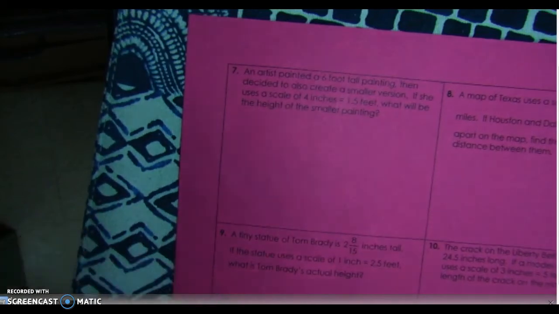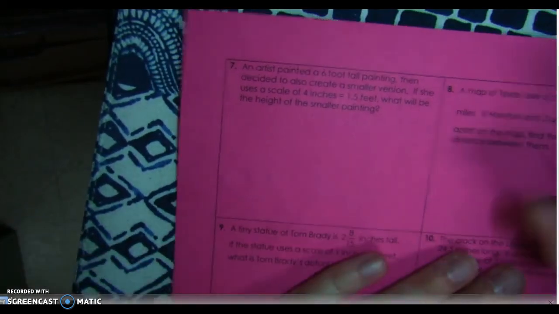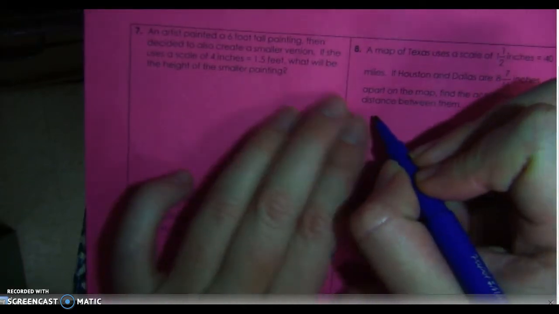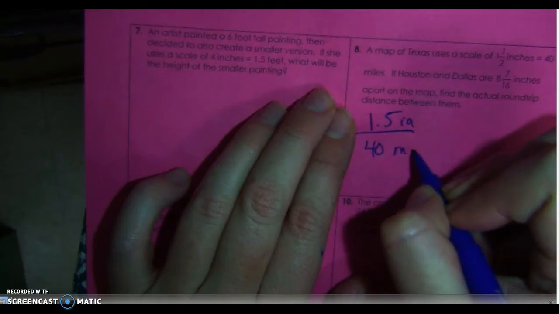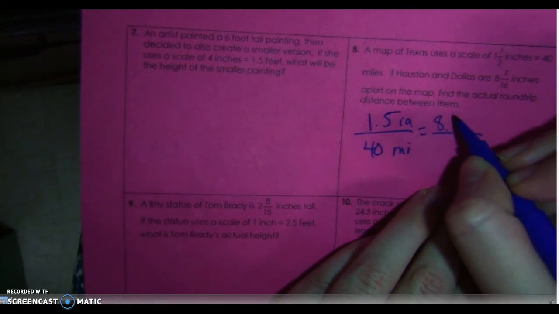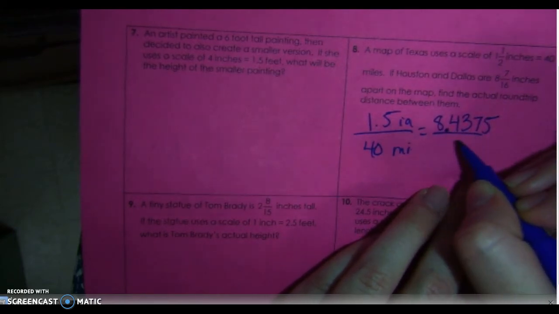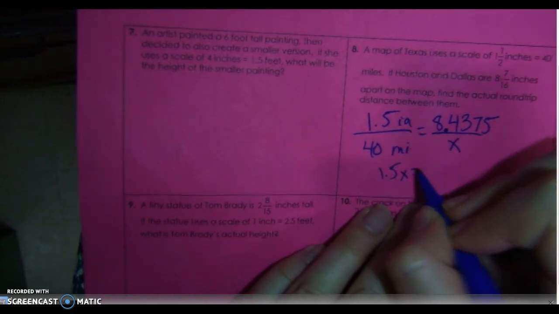Let's try, and then you're going to do 7 too, but I'm going to do 8 with you. So the scale is 1.5 inches to 40 miles. Houston to Dallas is 8 7/16. So to make my life easier, I turn that into a decimal. My decimal point over x. So I have 1.5 over x.